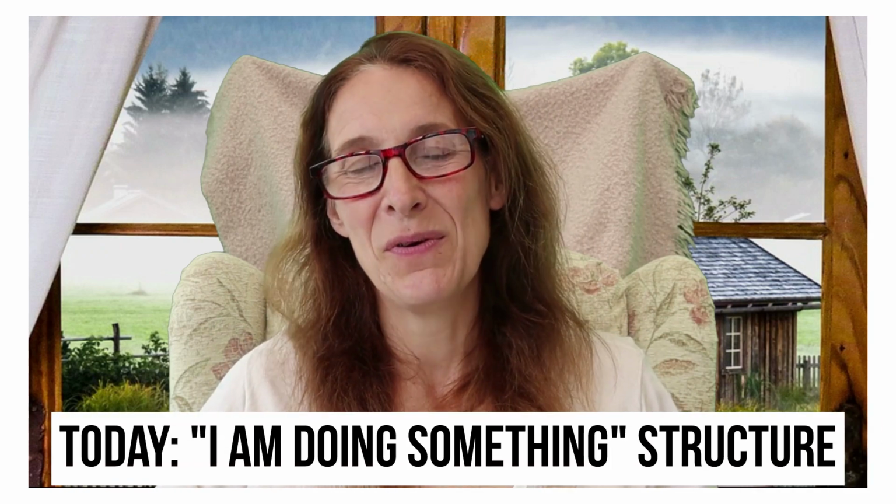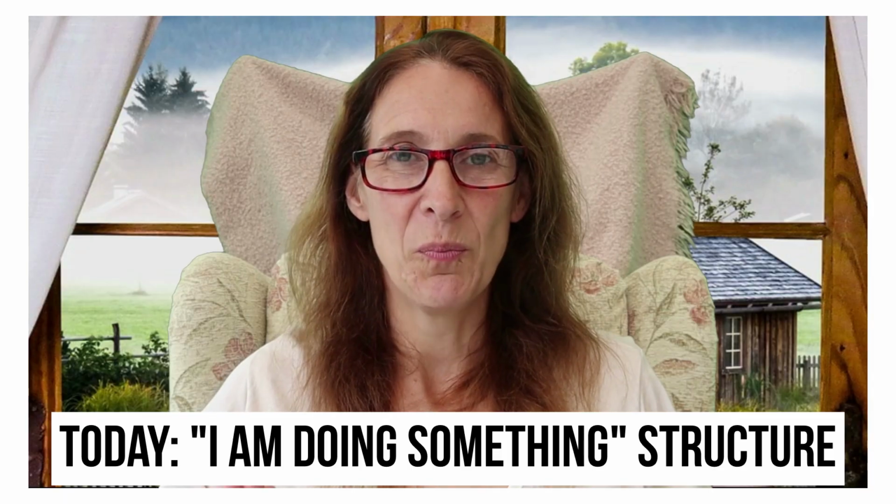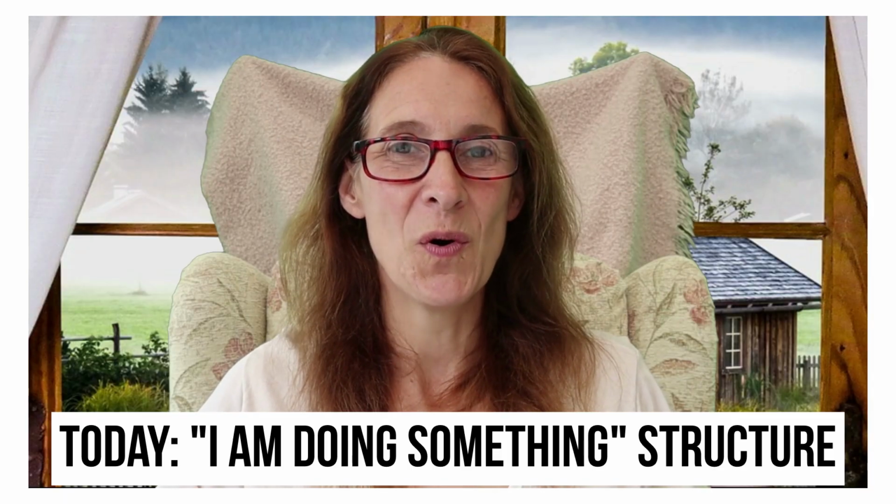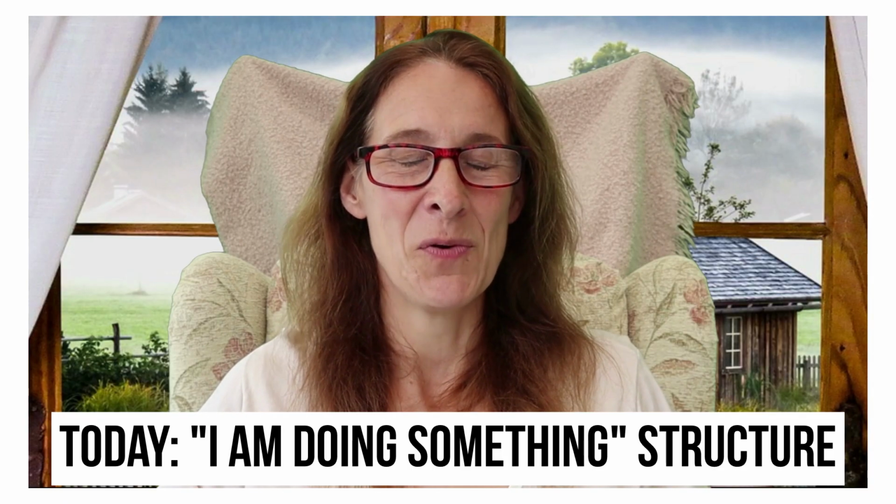Now, word of caution. The ing form en inglés is used more than the equivalent form en español, but we will talk about that un poco más in a moment, en un momento. Let's first find out how to form these words en español.